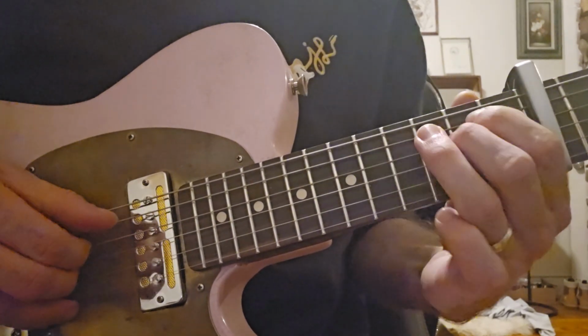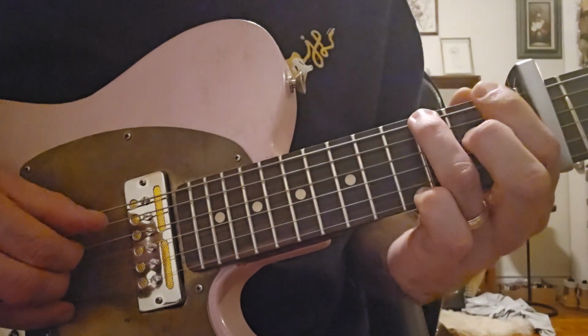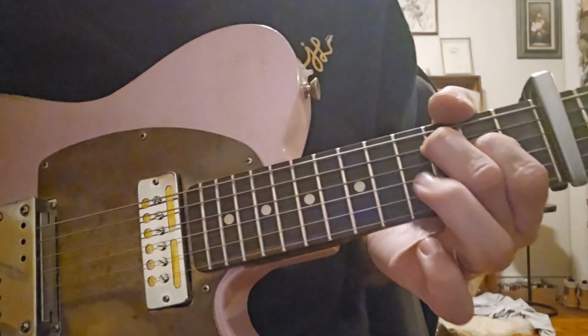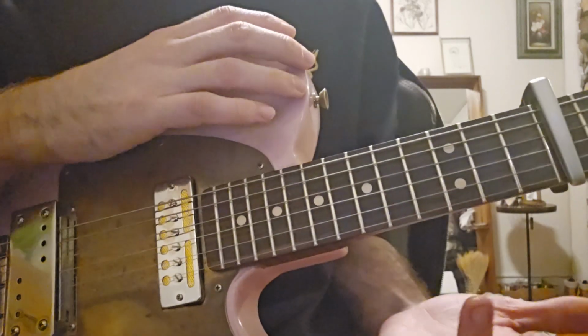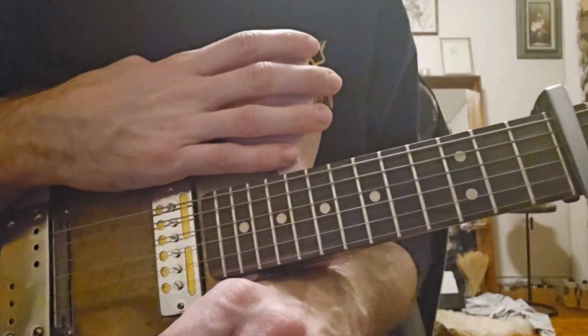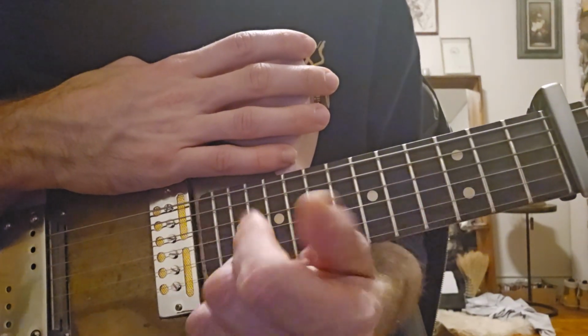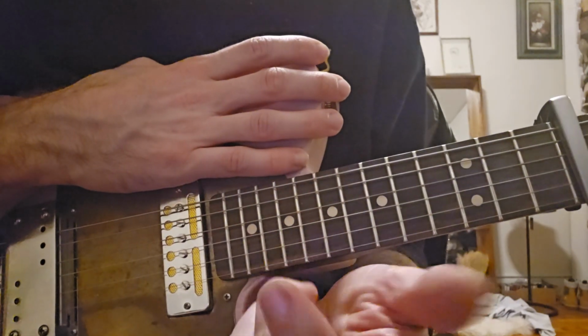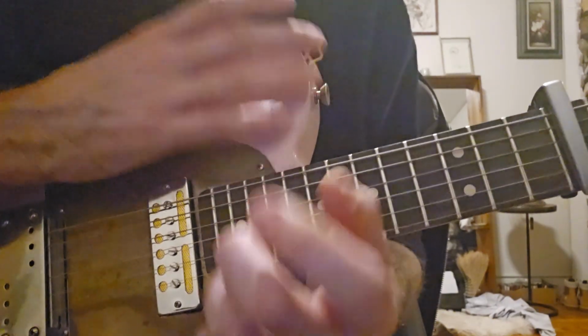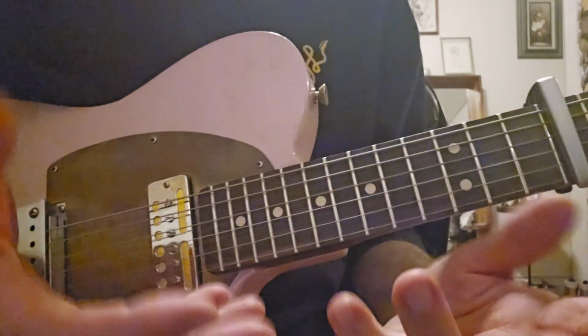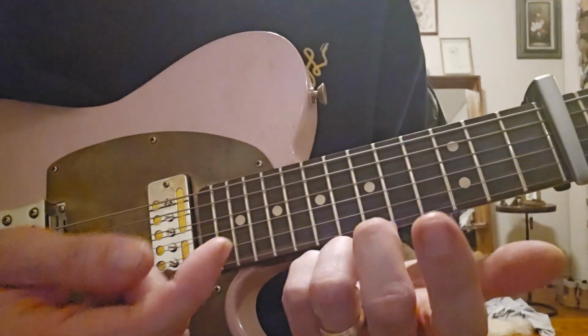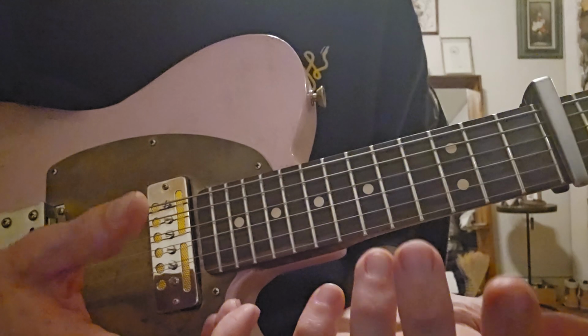D, E minor, D over F sharp, G, right? Now what's going on here is we're using the concept of inversions. What's so gratifying about inversions is that unlike a lot of other music theory concepts, once you've memorized what these shapes are and how to find them, you can apply them immediately.